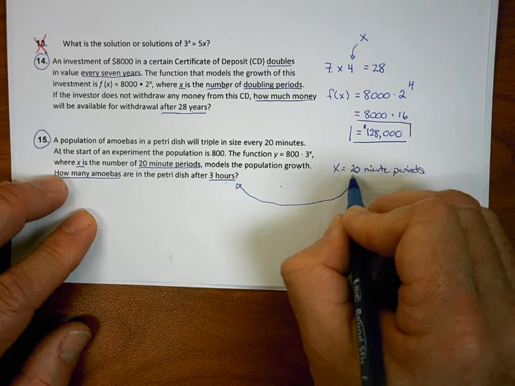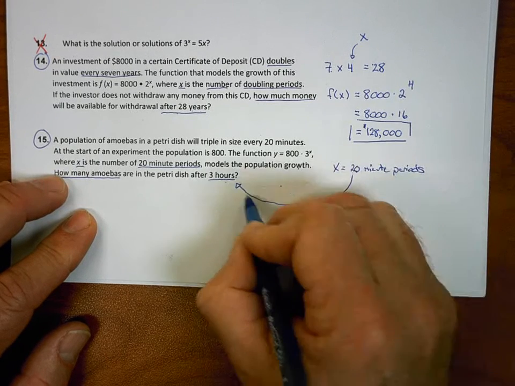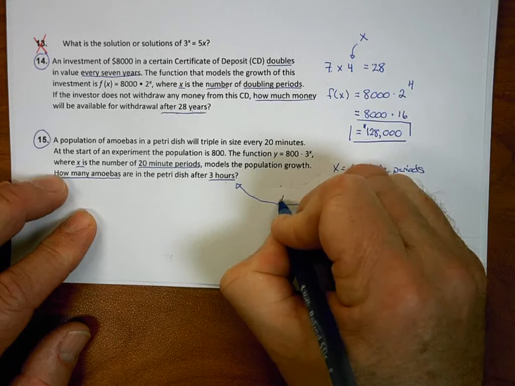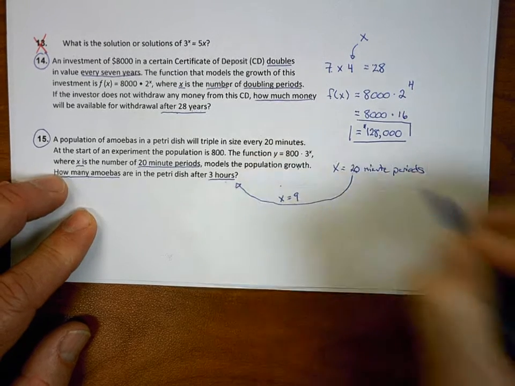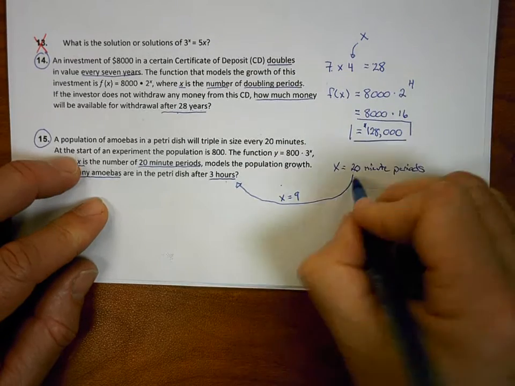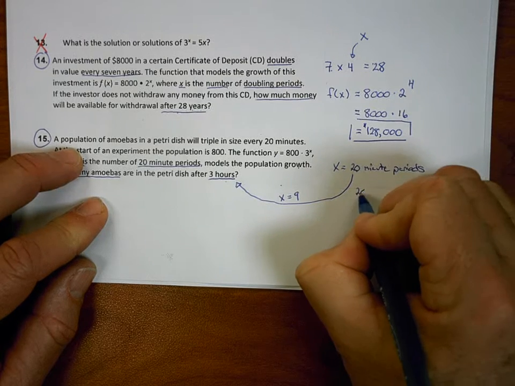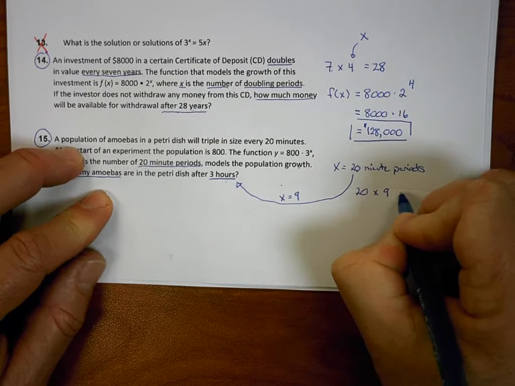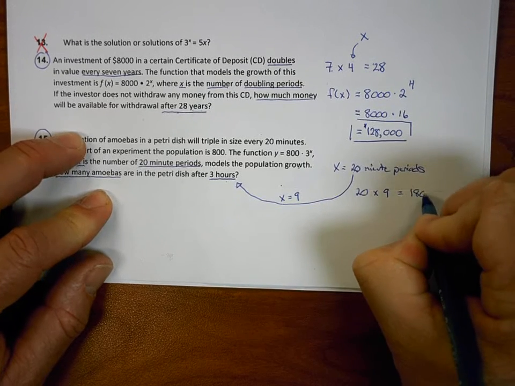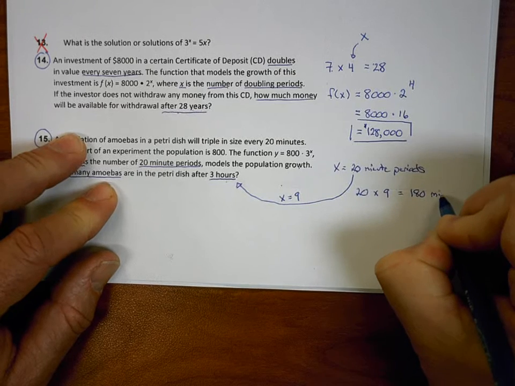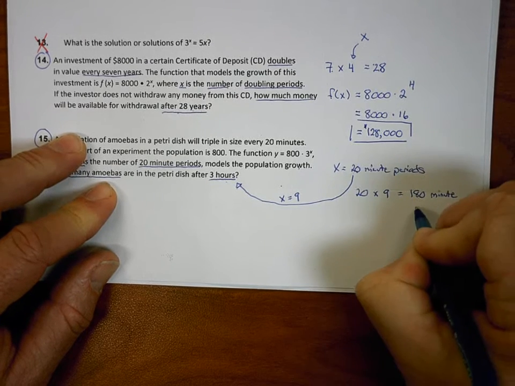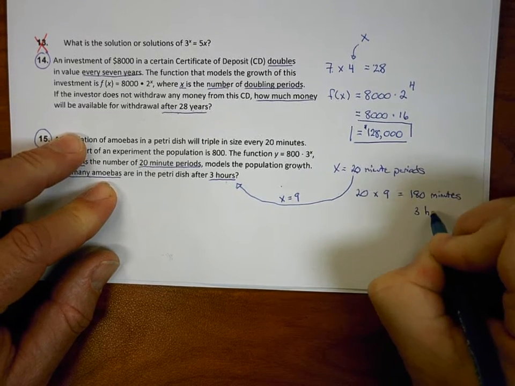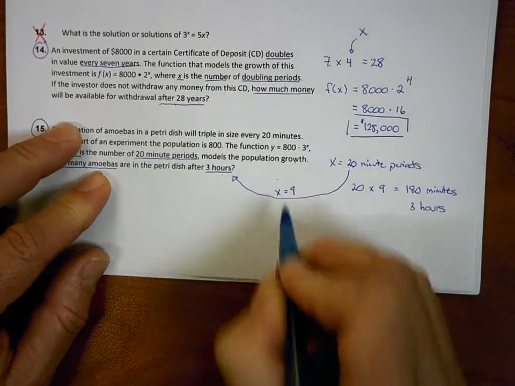So there are 9 20-minute periods in 3 hours, so x is going to be equal to 9. How do we know that? If we take 20 and multiply it by 9, that's 180 minutes, which is 3 hours. So x is equal to 9.